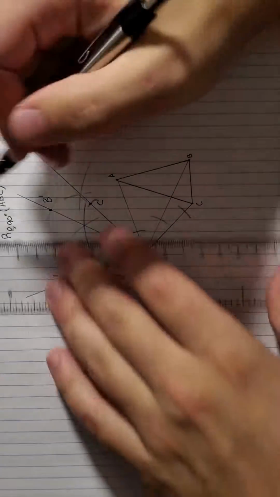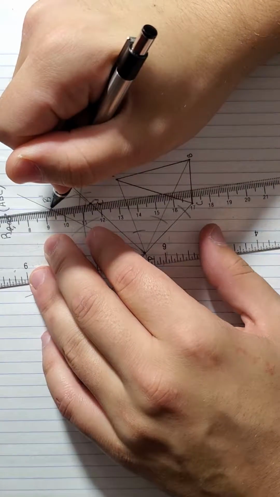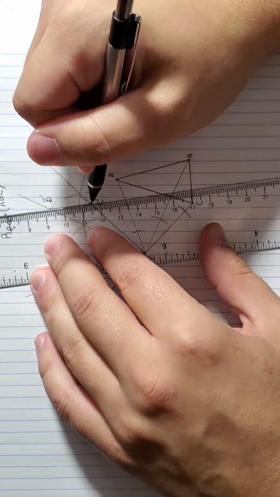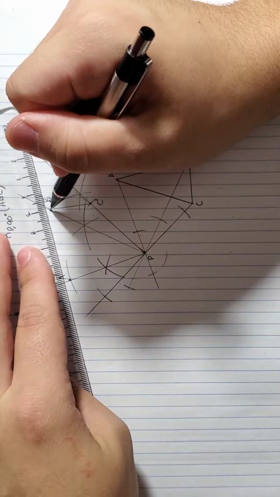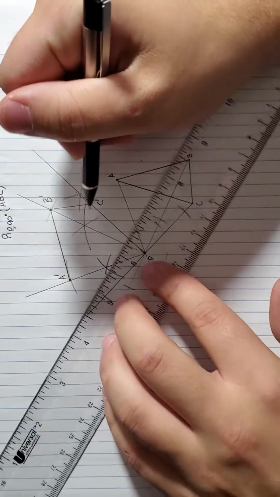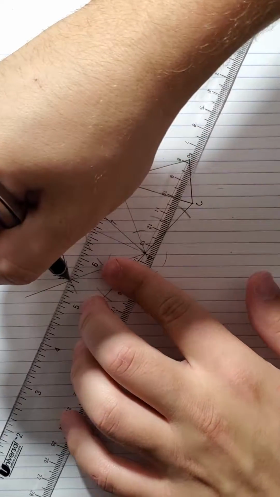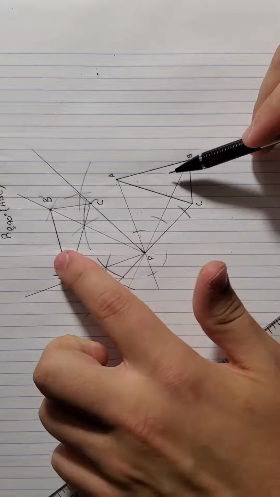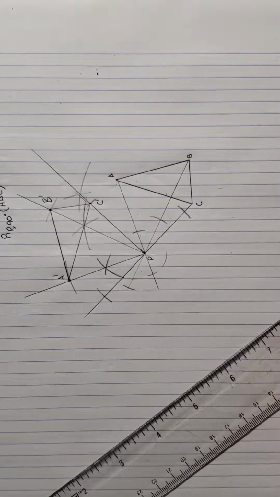So I connect all of my image vertices together in order to create my rotated triangle. Remember that since a rotation is a rigid motion, these two triangles should be congruent. So I want to compare their shape and make sure there's nothing wonky going on there.